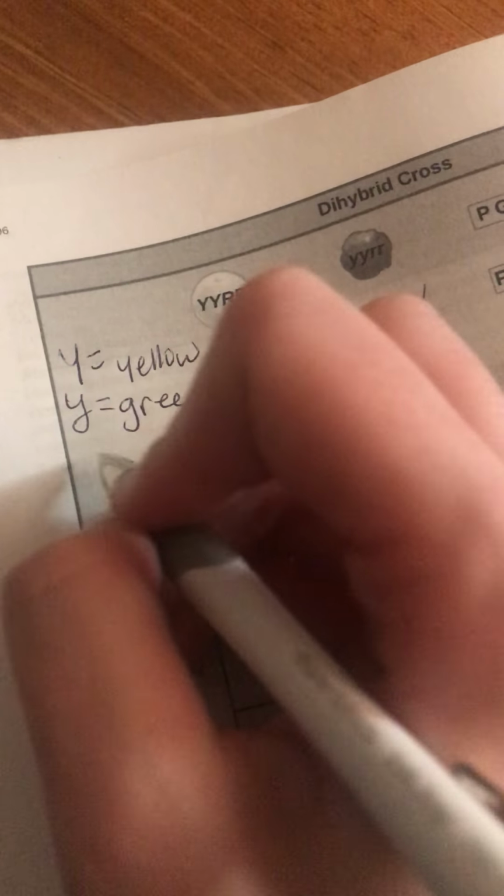So let's say capital Y is yellow. Lowercase y is green. Capital R is tall. Lowercase r is short.